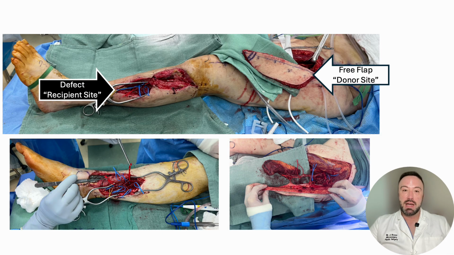Microsurgery is a specialized discipline of plastic and reconstructive surgery that uses advanced techniques, including an operating microscope, to perform intricate procedures on small blood vessels, nerves, and lymphatic vessels. During free flap surgery, in order to keep the free flap tissue alive, we use microsurgical techniques to disconnect the flap from its blood supply at the donor site and reconnect it to new blood vessels at the recipient site.